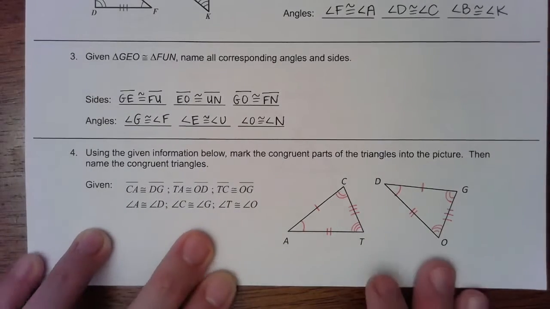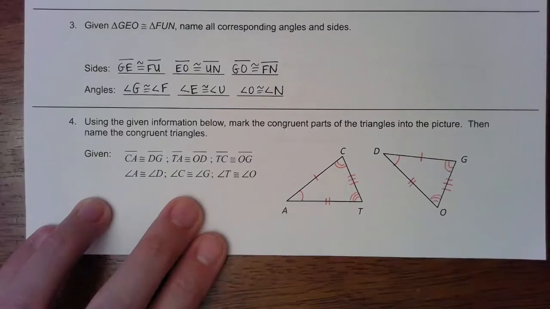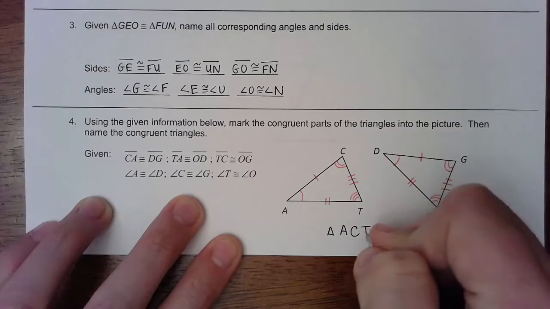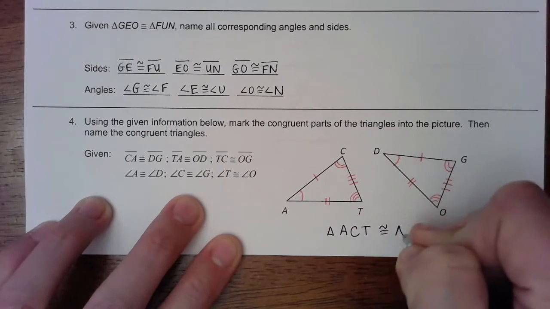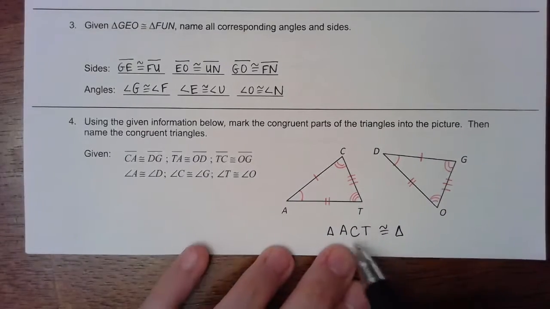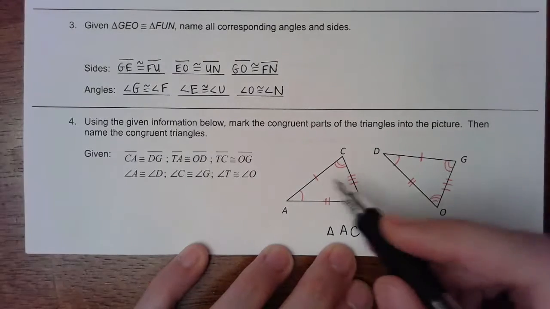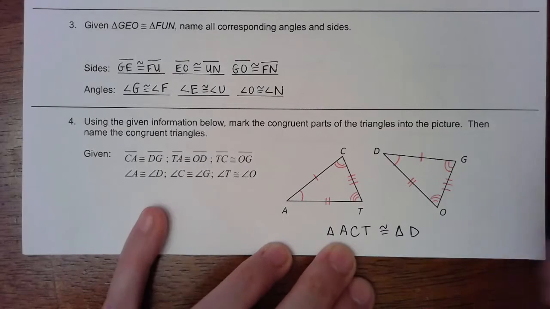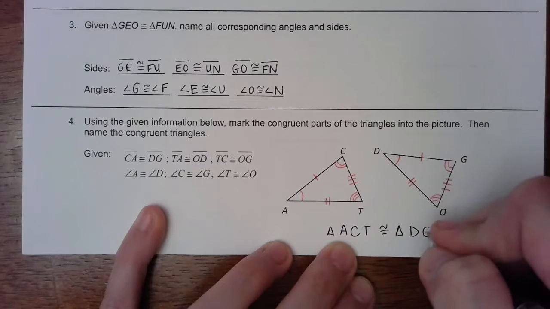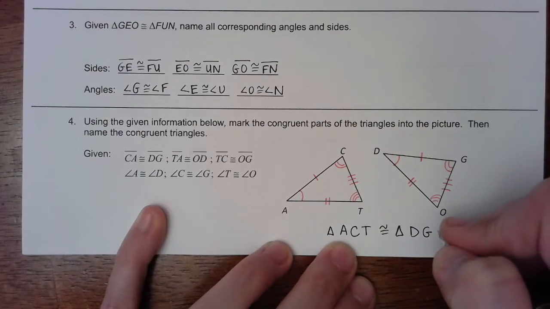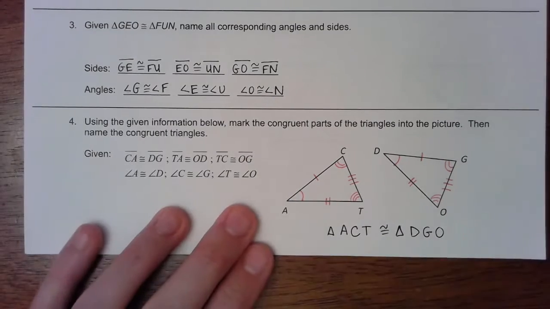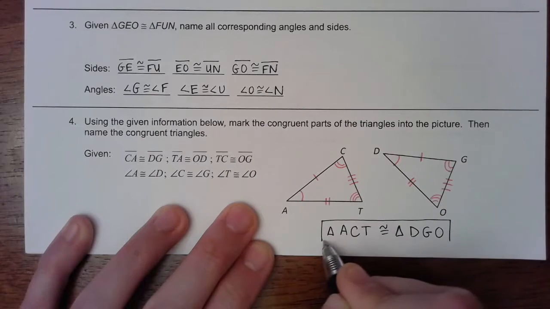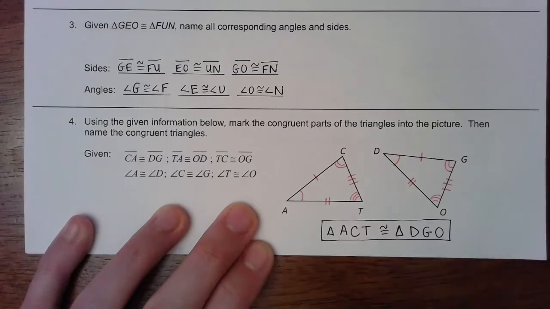It asks us to name the congruent triangles. I'll do triangle ACT is congruent to, and remember the order of these first letters doesn't matter, it's just the order of the next letters. A was 1, so that means D goes first because A goes with D. C goes with G, and T goes with O. This is the congruent statement that says the two triangles are congruent, and it puts the letters in the correct order.